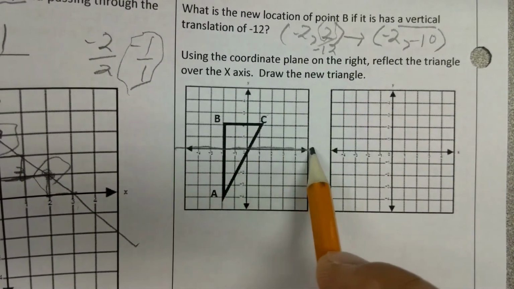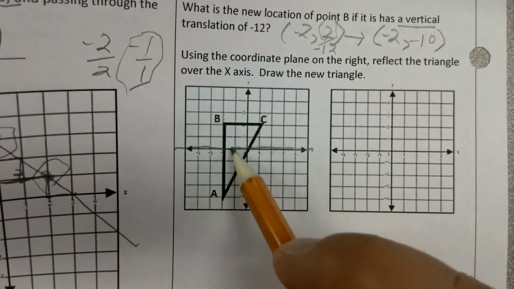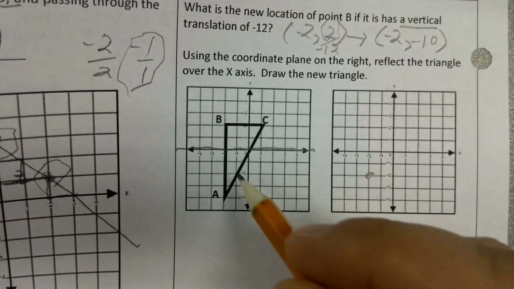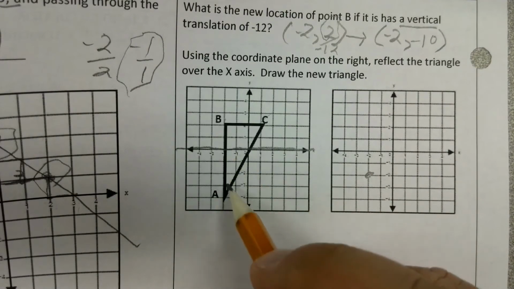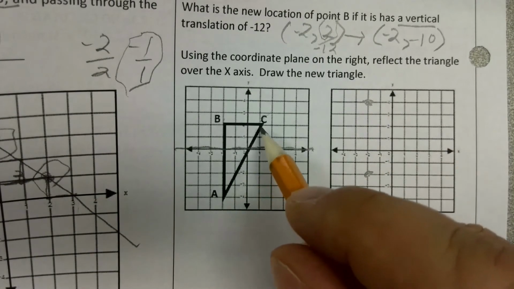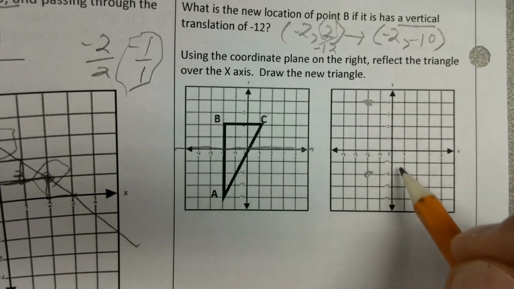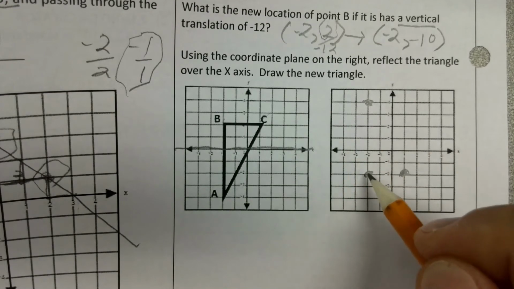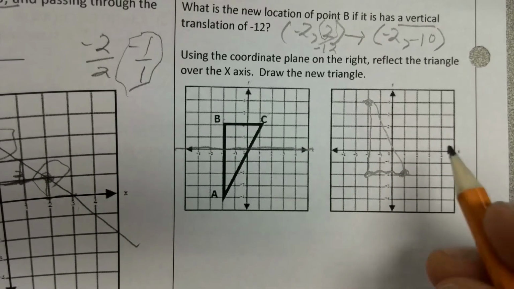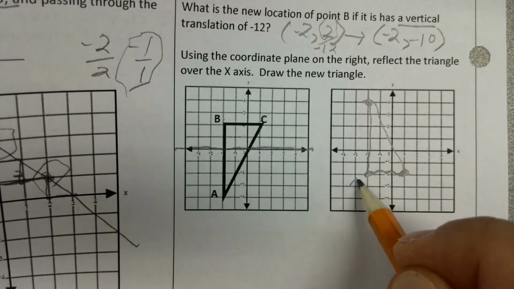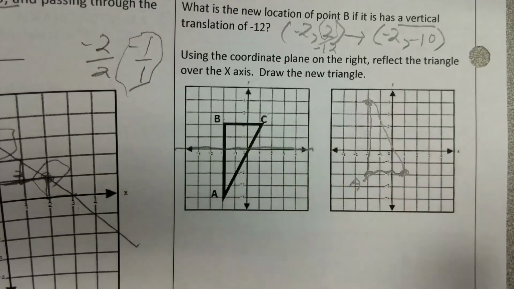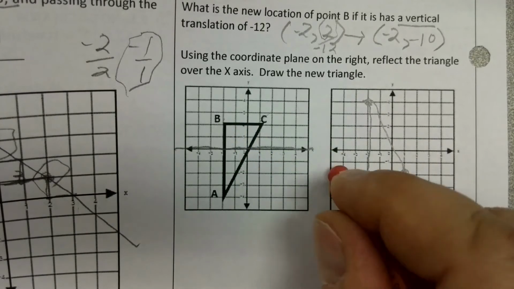Now let's talk about reflecting over the x-axis. So this is your x-axis. Point B was 2 above the -2. It's now going to be 2 below. Point A was 4 below. Now it's 4 above. Point C was 2 above the 1. Now it's 2 below the 1. And there you go. We're connecting. I'm going to go ahead and name my new points. Point A is now going to be point A apostrophe. That means the image. Point B, oops, and I totally did that in the wrong spot.